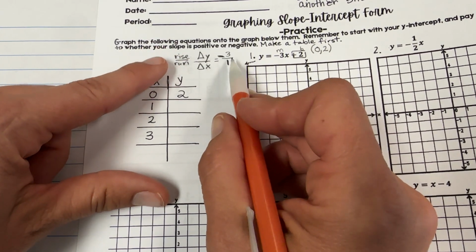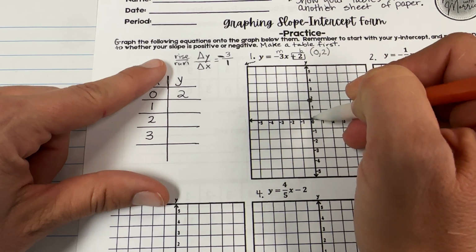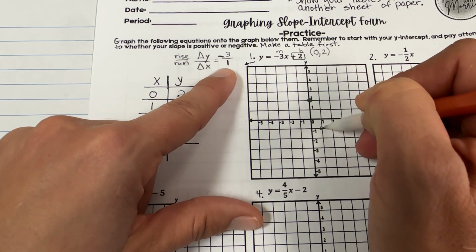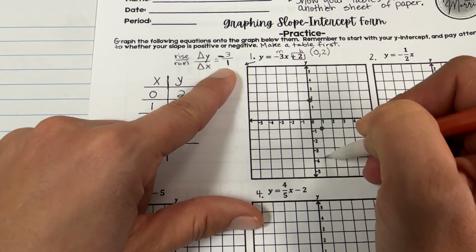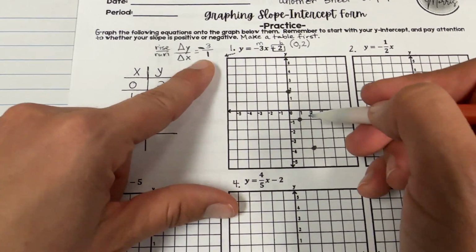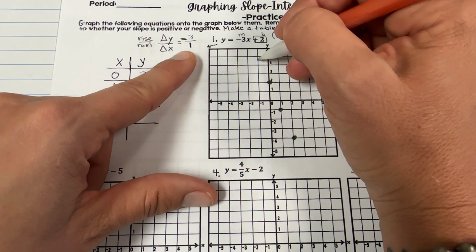Down 3, right 1. As long as I have at least 2 or 3 dots, I can go ahead and draw my line.